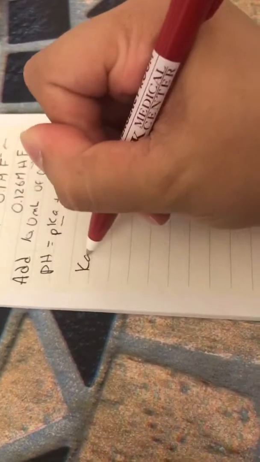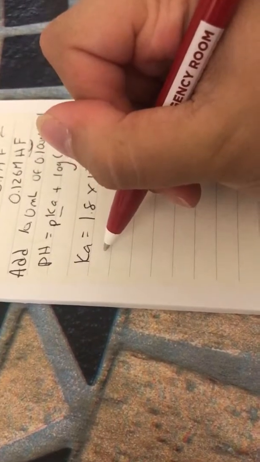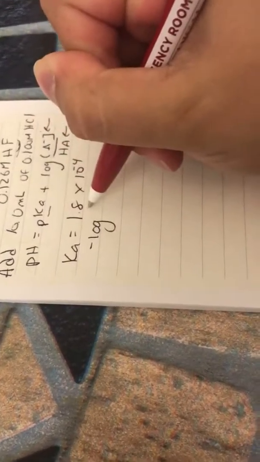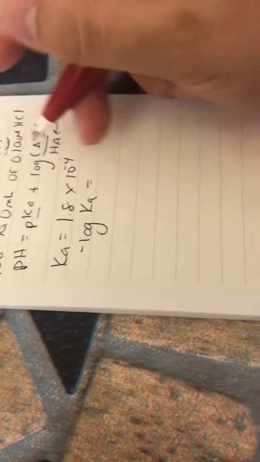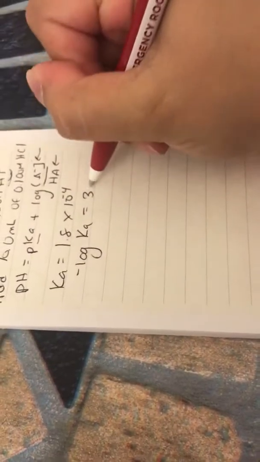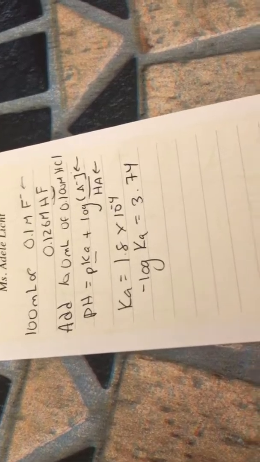Okay, as far as the pKa, that's pretty straightforward. They tell us in the problem that the Ka is equal to 1.8 times 10 to the negative 4. So to get the pKa, I take the negative log of the Ka, which gives me 3.74.